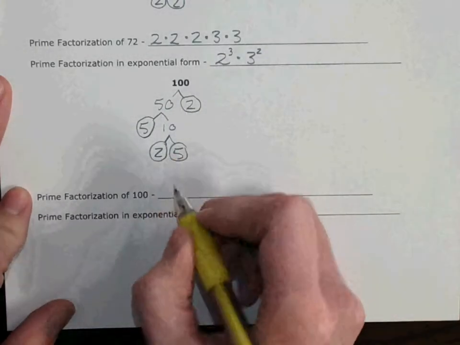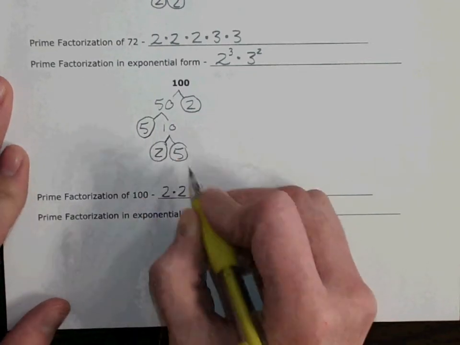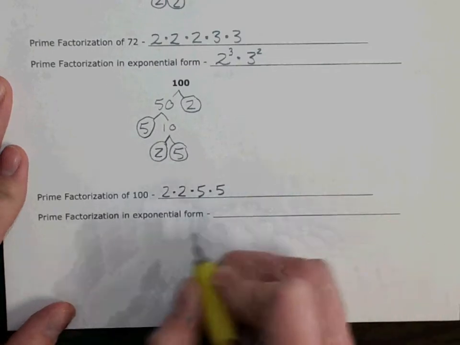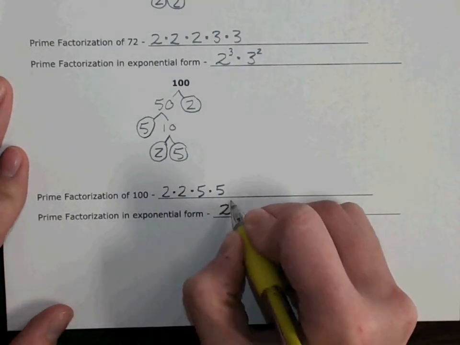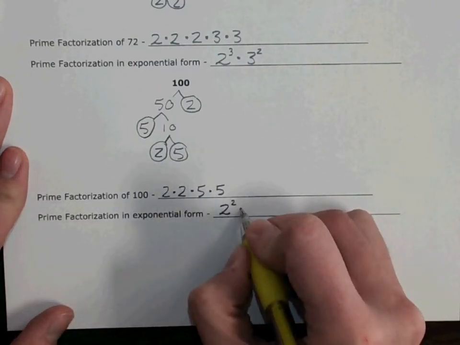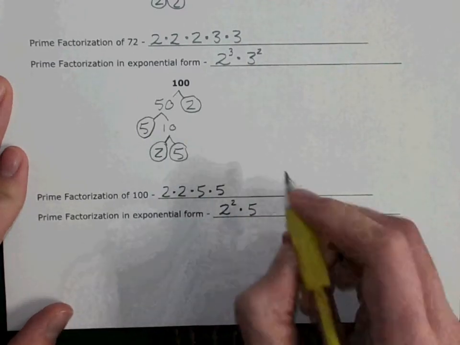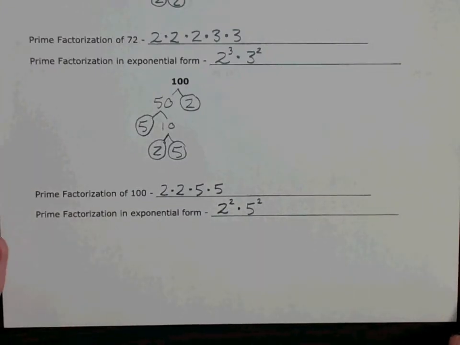So I have 2 2s, so I'm going to do 2 times 2, and I have 2 5s, 5 times 5. So in exponential form, I have a big 2 with a little squared sign next to it. There are 2 of them on my list. Put a dot for multiplication. Then for 5s, I have 2 of those also, so I'm going to put a little squared. So that's how you use a factor tree.